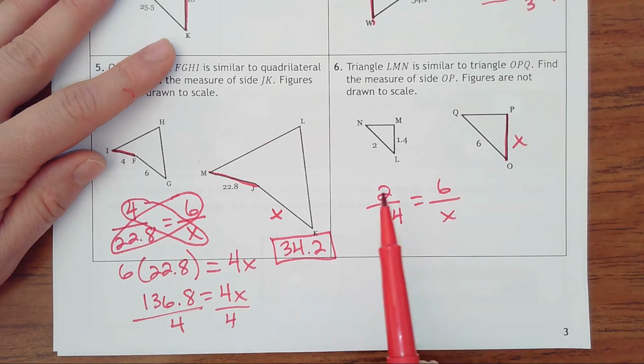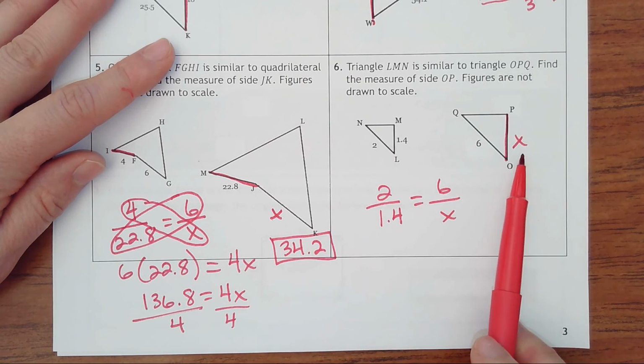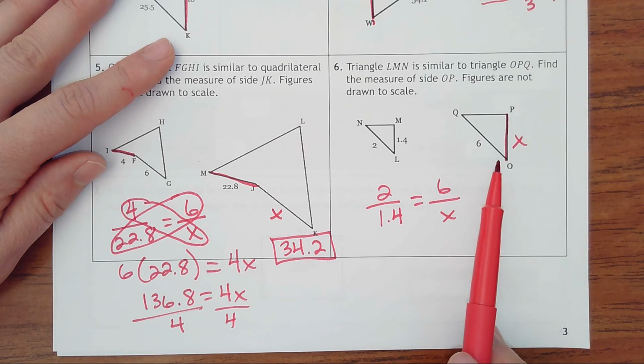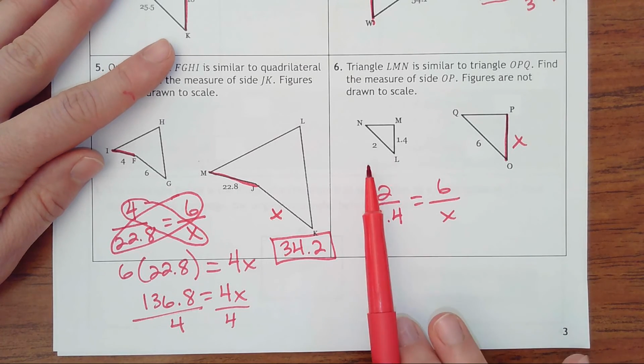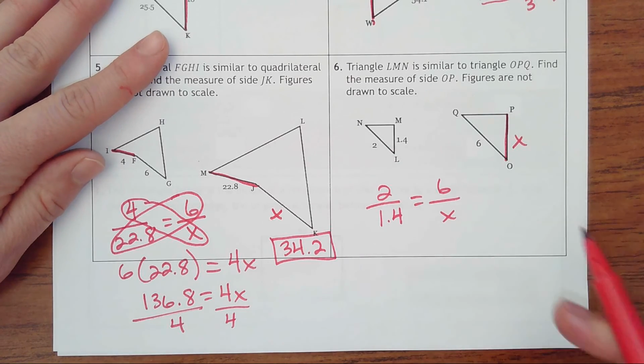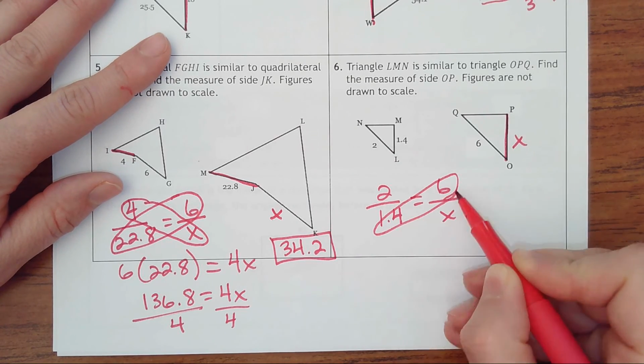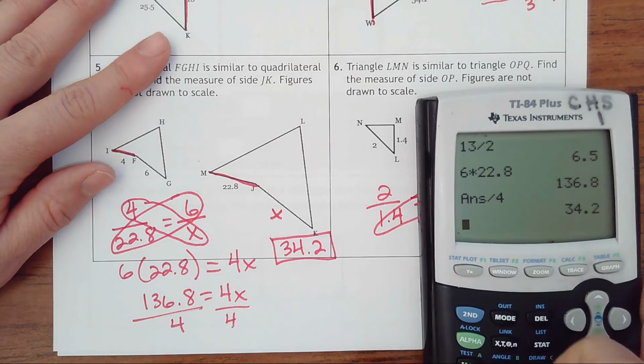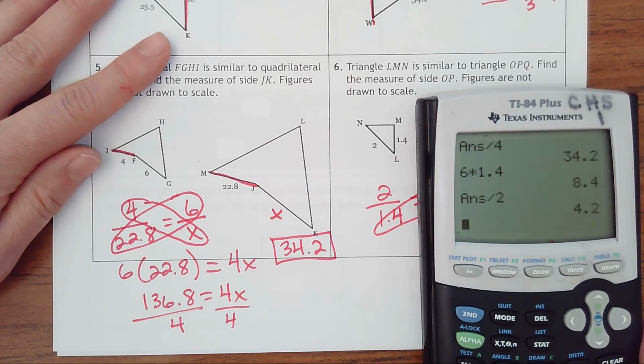I couldn't say 2 is to X, because 2 and X actually have no relationship. So you can work in the same triangle, or you can pick the same sides from the different triangles. Here I'd want to take 6 times 1.4 and divide by 2. And that gets 4.2.